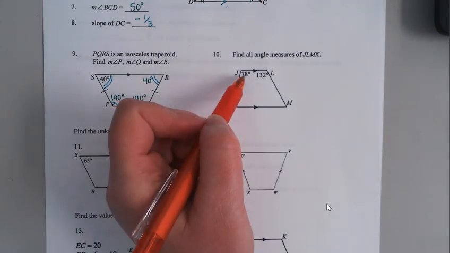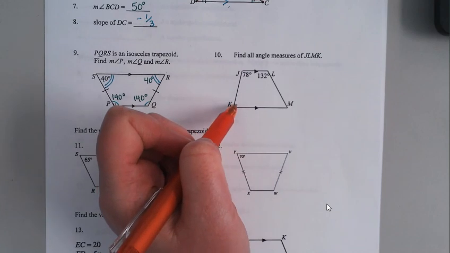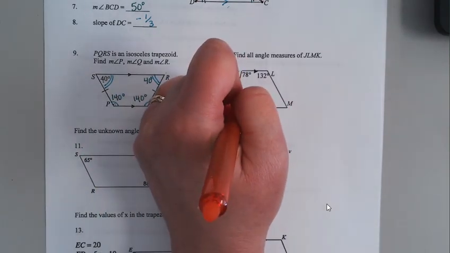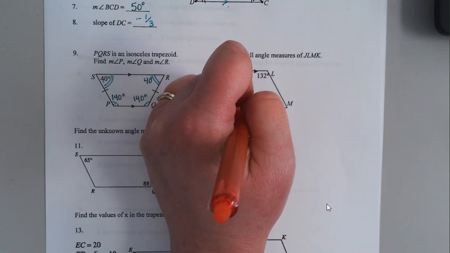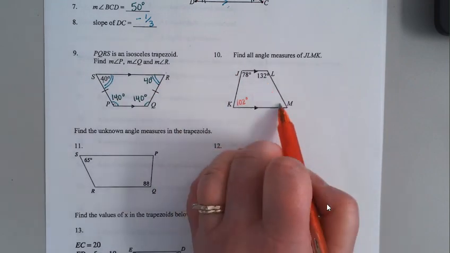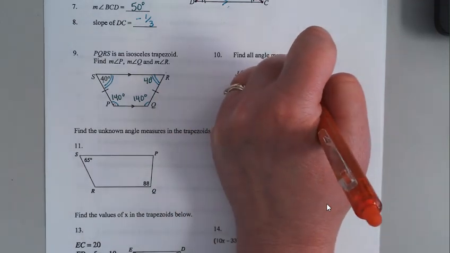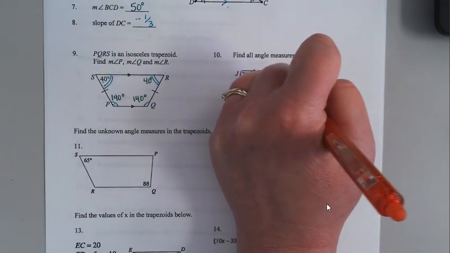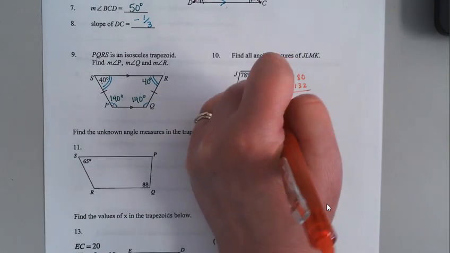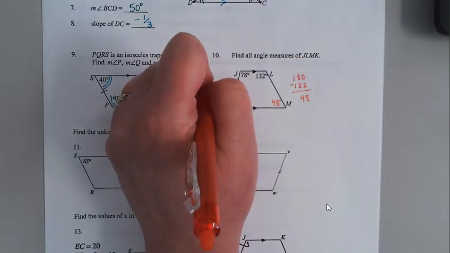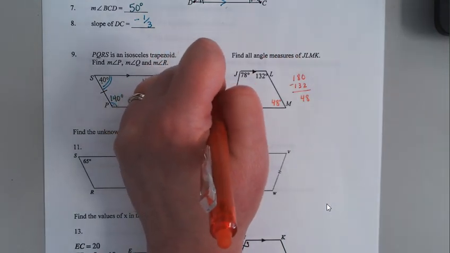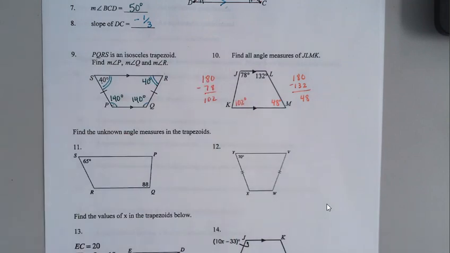Okay, so this is 78, which means that this one has to be supplementary to it, which makes this 102. 132 and angle M need to be supplementary, so 180 minus 132, that's how I'm getting this, is 48. So I'll write that over here too. 180 minus 78 is how I'm getting 102.